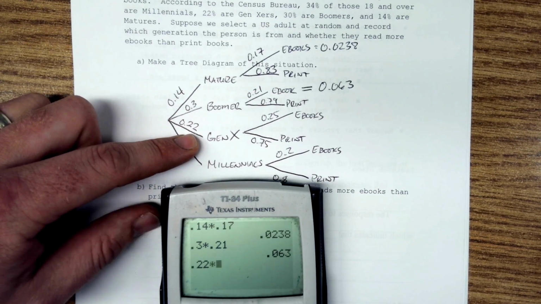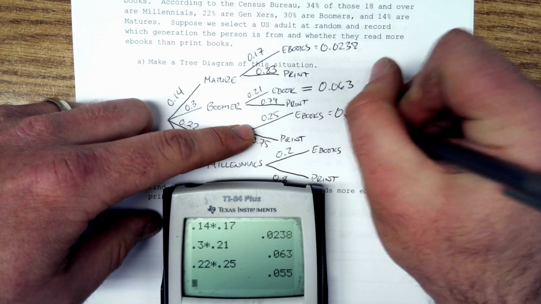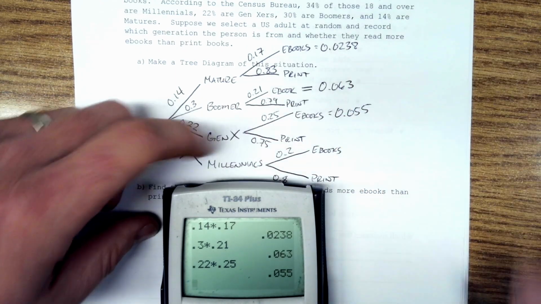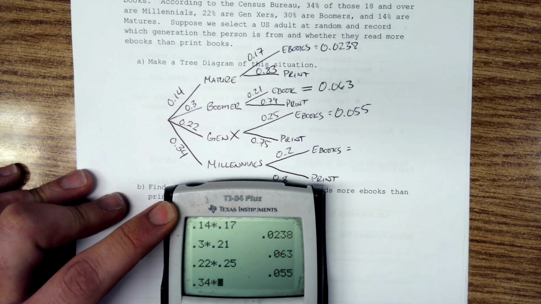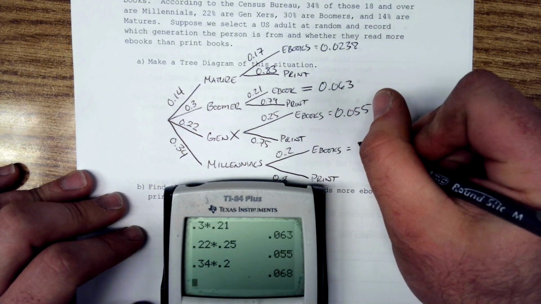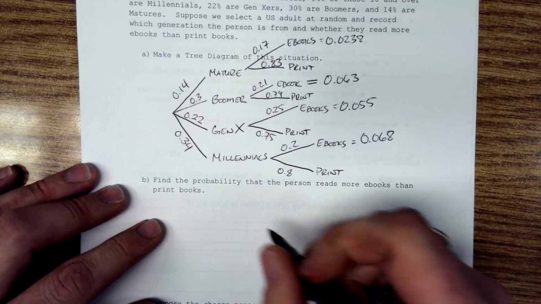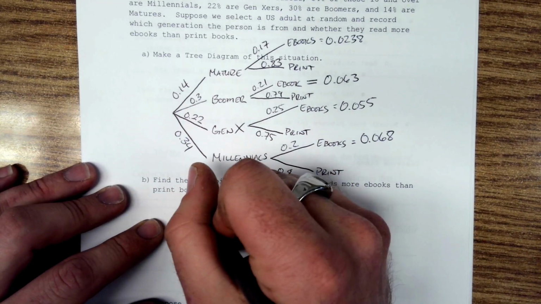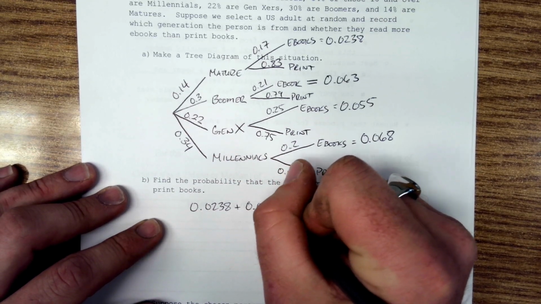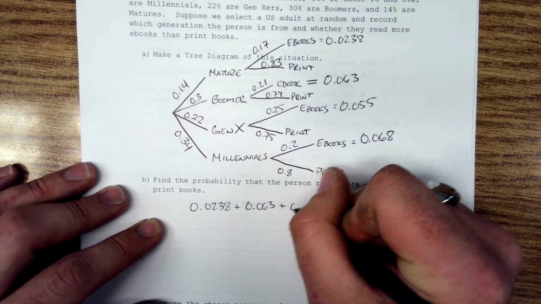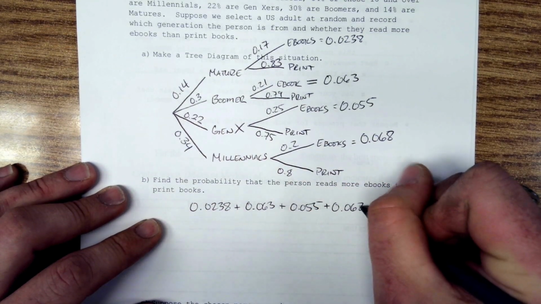Gen X, that's 22% of everybody, and 25% of them read more ebooks, so that is 0.055. And then finally, millennials, 34% of the overall population, and 20% of them read more ebooks, that is 0.068. So, overall probability that they read more ebooks, we just take our 0.0238, add it to our 0.063, add those to our 0.055, and add those to our 0.068.